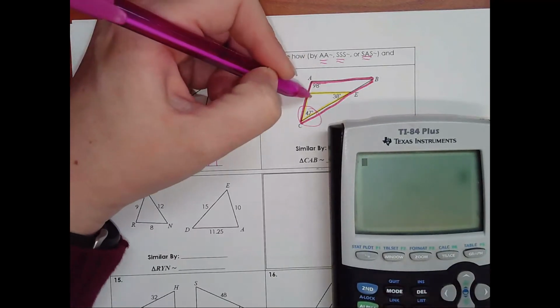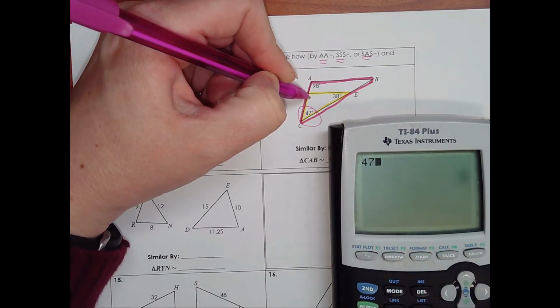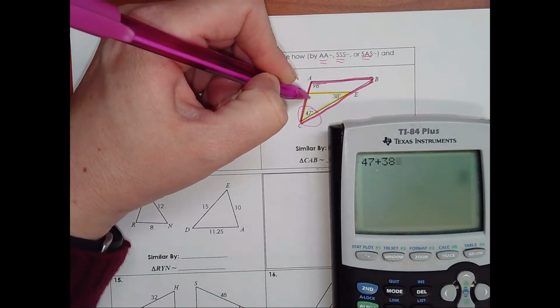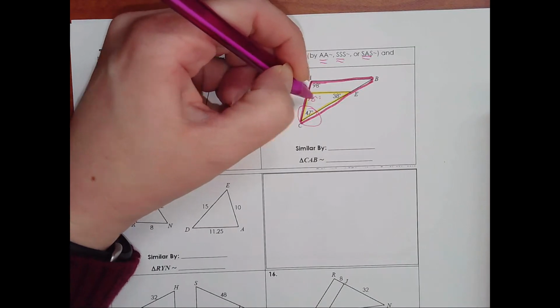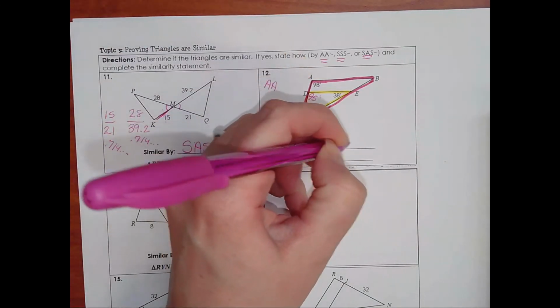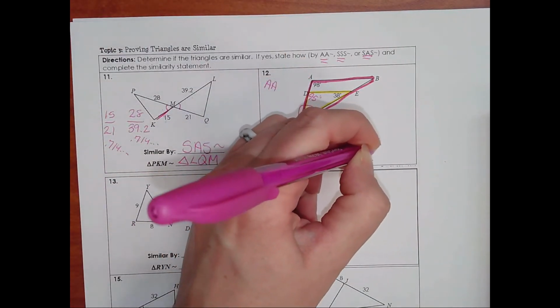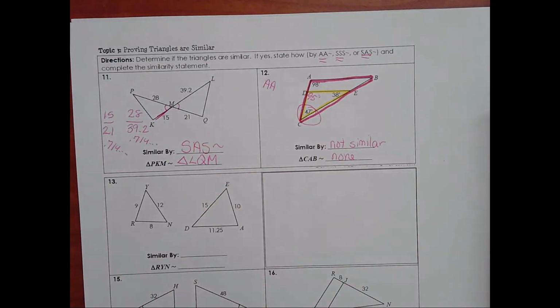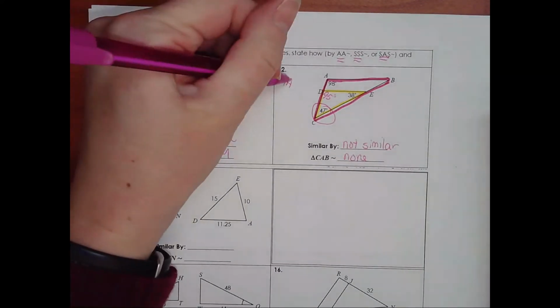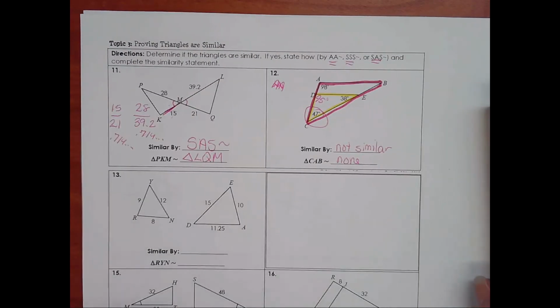So to figure out what this third angle inside that triangle is, I'm going to take 47 plus 38, and then 180 minus that number, and this is 95. So these two are not the same. So these triangles are not similar. And then you would put that triangle is not similar to any other triangle. So that's not angle. We tried to make an angle work, but it doesn't.